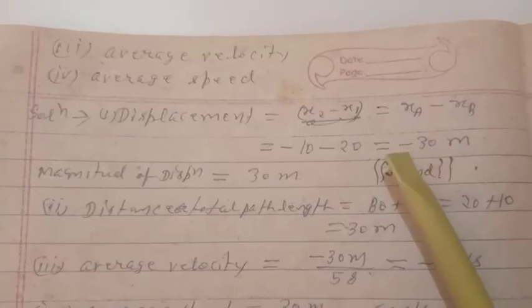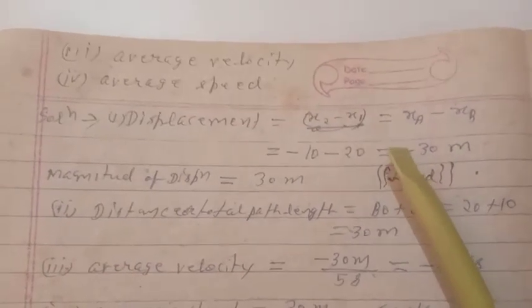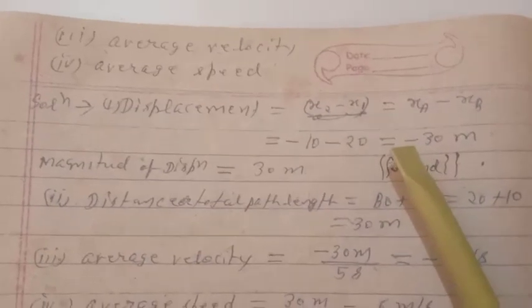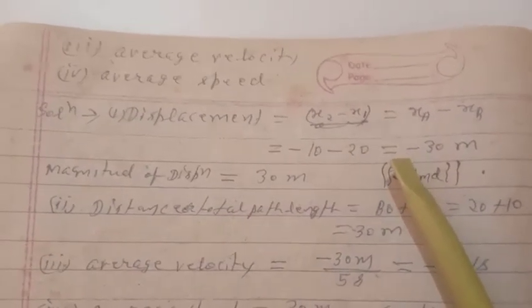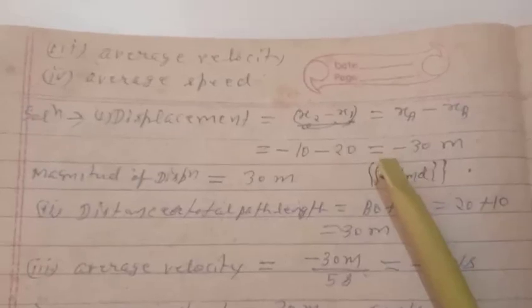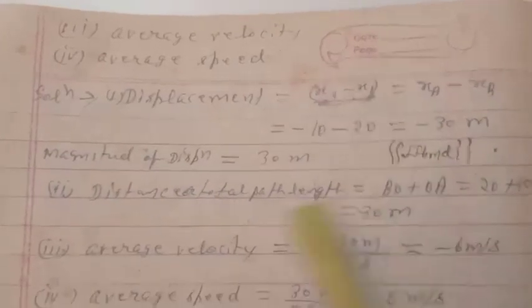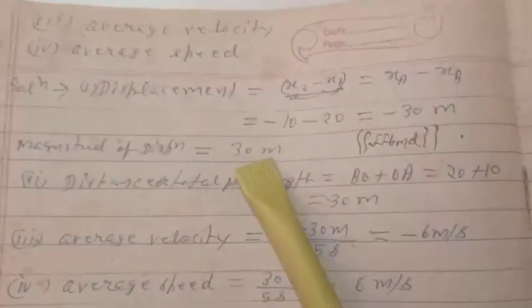That is negative. This sign also represents the direction of movement, because displacement is a vector quantity. Now if we take the modulus of displacement, only 30 meter will be the answer. Here the magnitude of displacement is 30 meter.